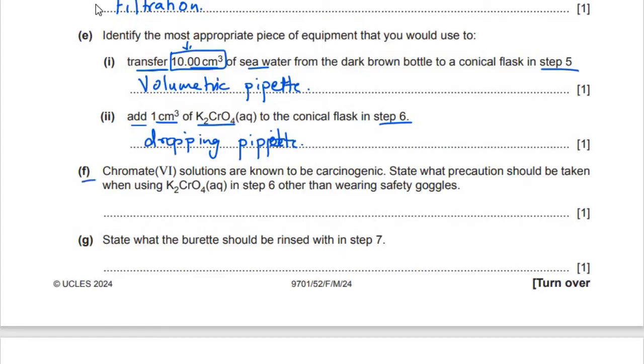Now the next question is, chromate 6 solutions are known to be carcinogenic. State what precautions should be taken when using chromate 6 in step 6 other than wearing safety goggles. Now if any solution is carcinogenic, obviously we need to keep it away from our body, and so we need to wear chemically resistant gloves. We need to specify chemically resistant gloves because there may be differences in the gloves which we use.